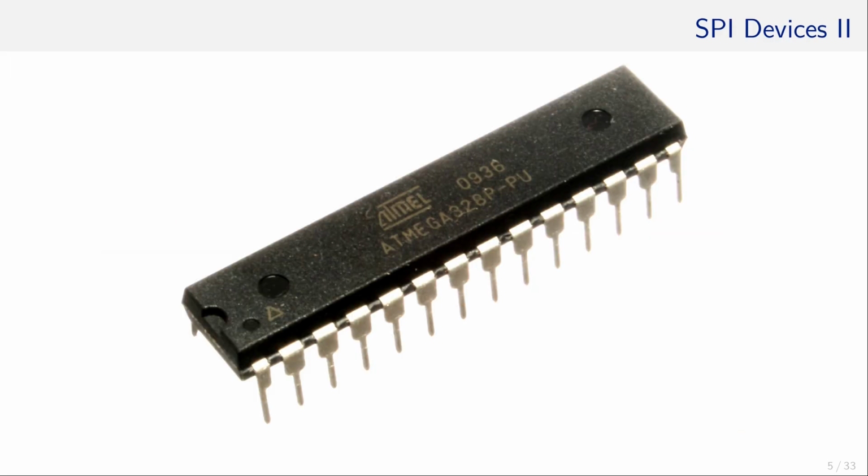And very important, the ATmega328P. Obviously, it has an SPI. That's why it is included in the lecture. In addition, in absence of a bootloader, which allows us to program this MCU via UART, the SPI is used to copy our program to its program memory, as you will learn in a later chapter.